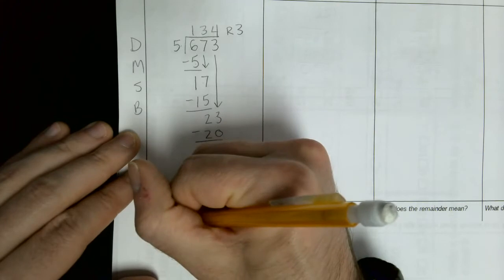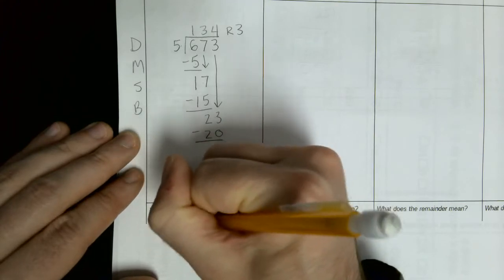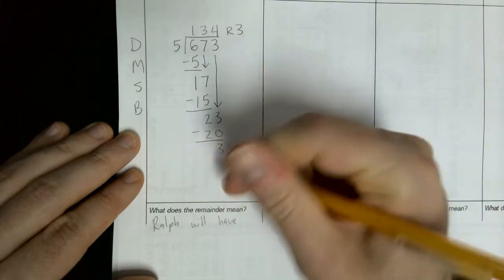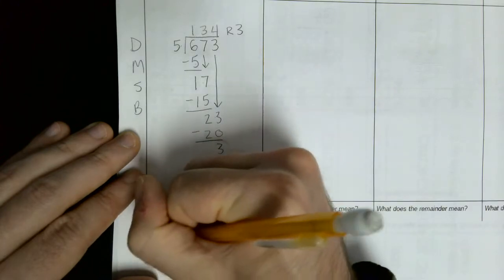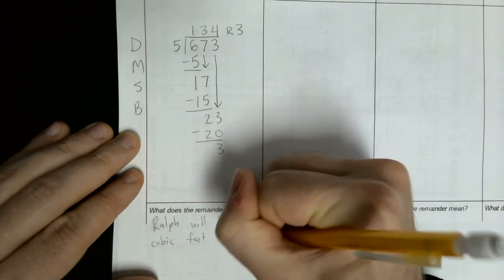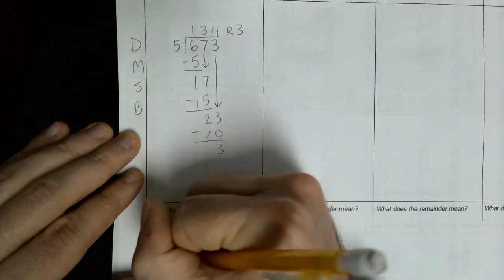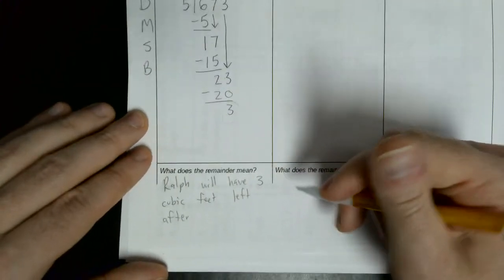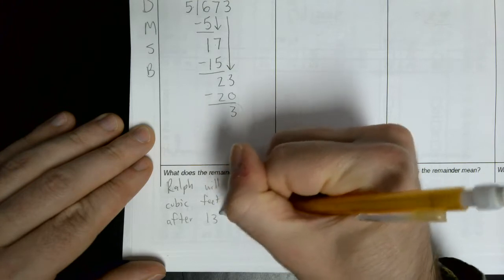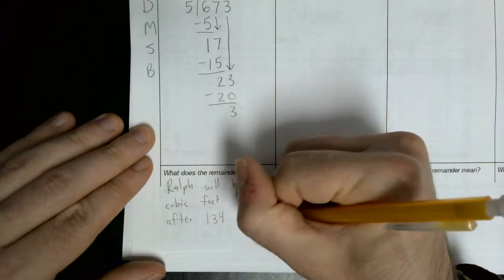What does it mean? It means Ralph will have 3 cubic feet left after, sorry if you can't see this because my hand's covering it, after 134 shovels, we'll say.